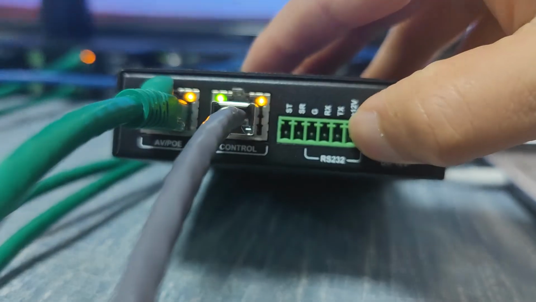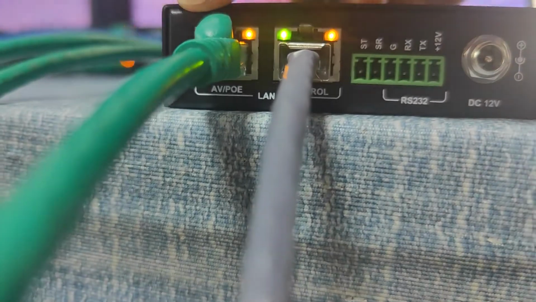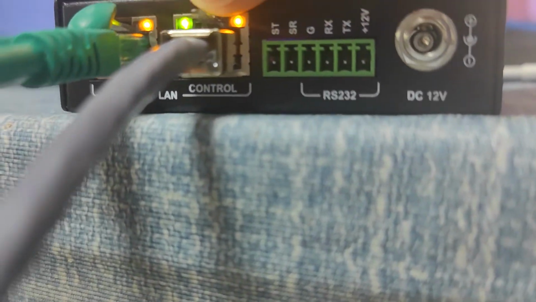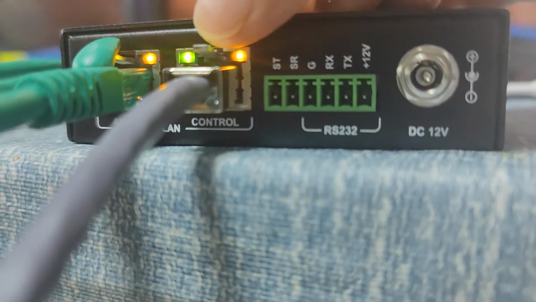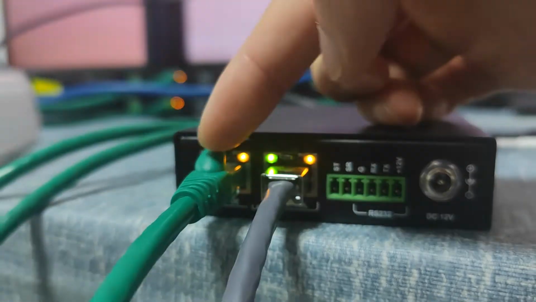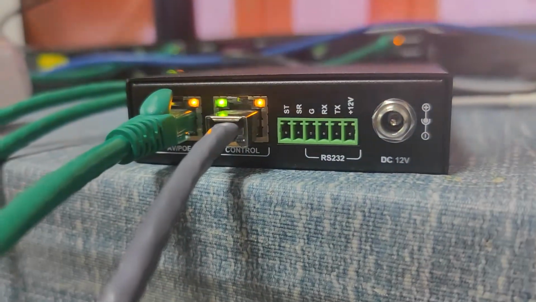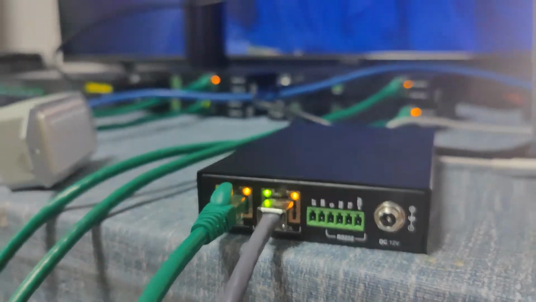On this IP control box, we have two LAN ports here. We need to make sure, this one is for the AV and it can support PoE, and this one is for the control, which can't support the PoE function. So this one we need to connect to the AV system, and this one we need to connect to the control device, such as this 10-button keypad or the 30-button control.